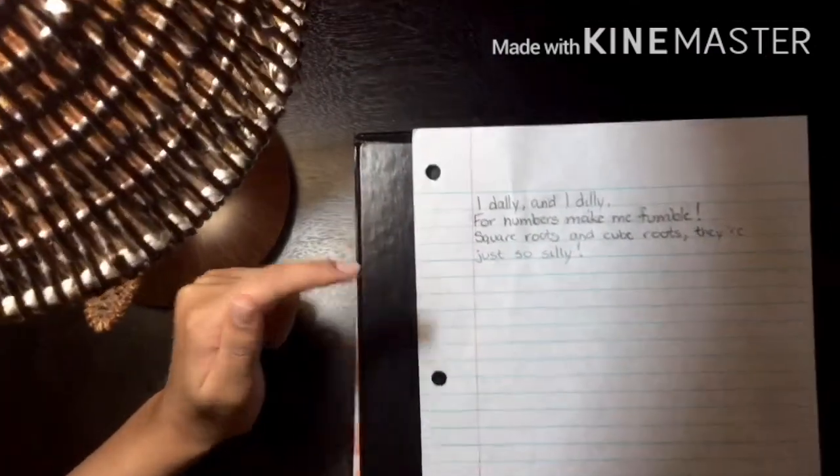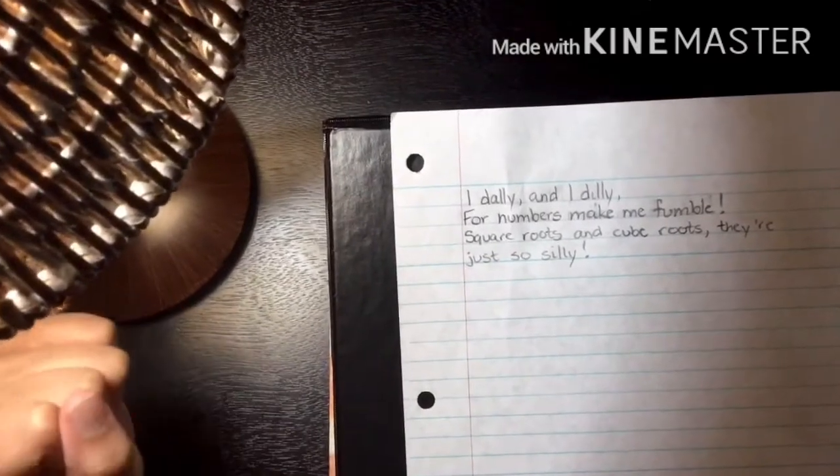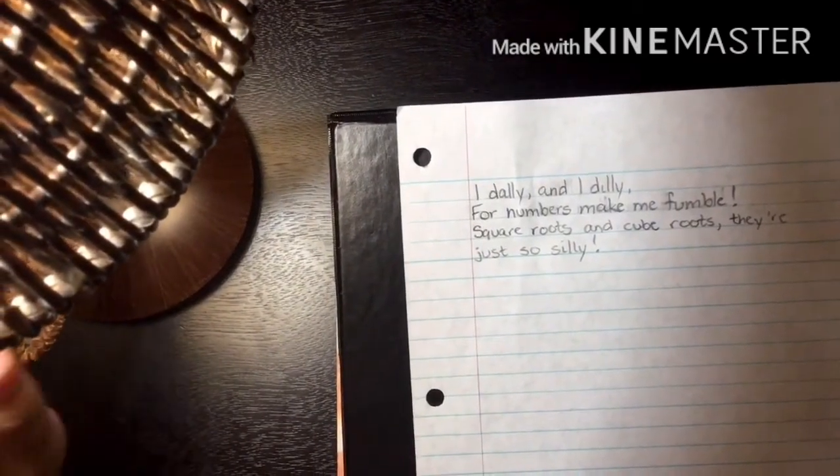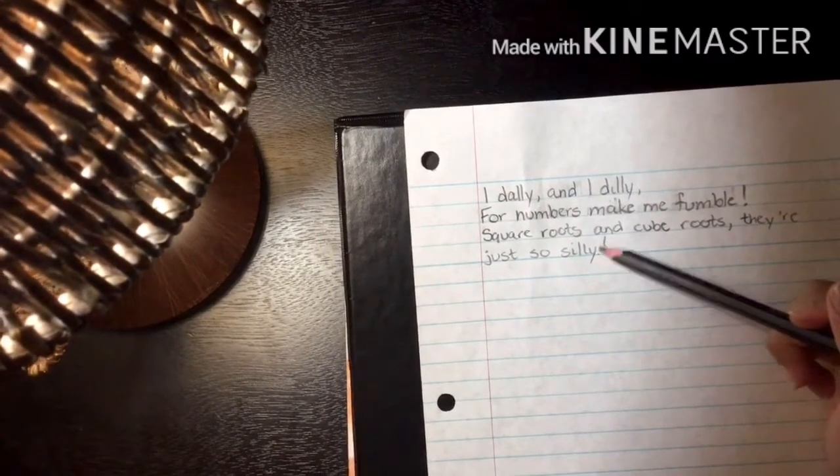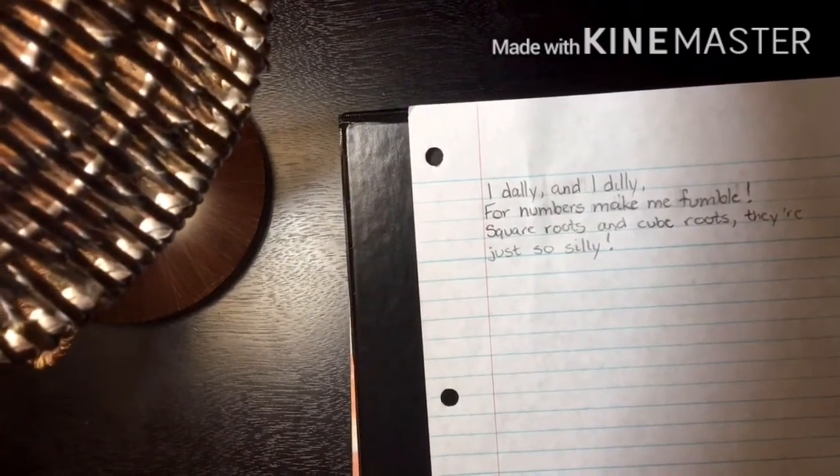I wrote, I dally and I dilly, for numbers make me fumble. Square roots and cube roots, they're just so silly. See how the third and the first lines rhyme?